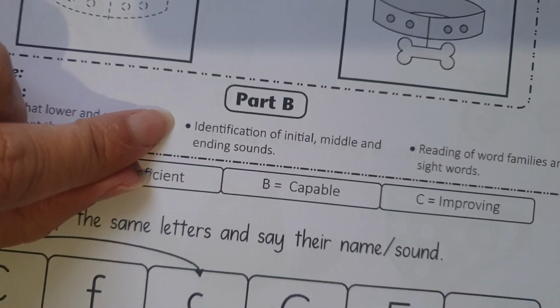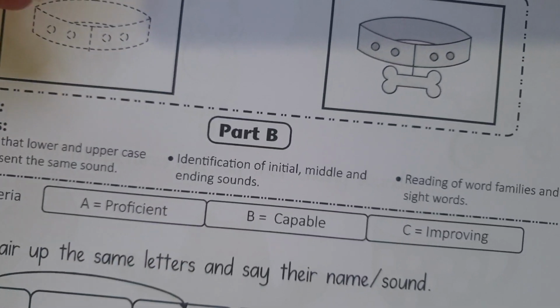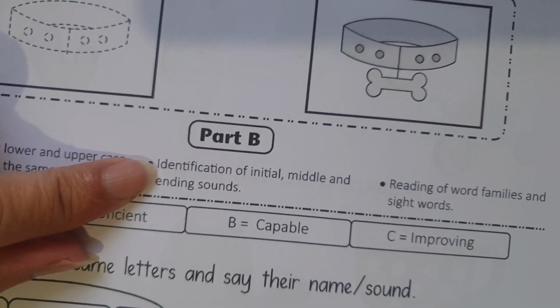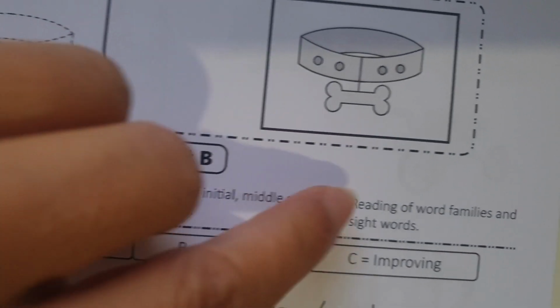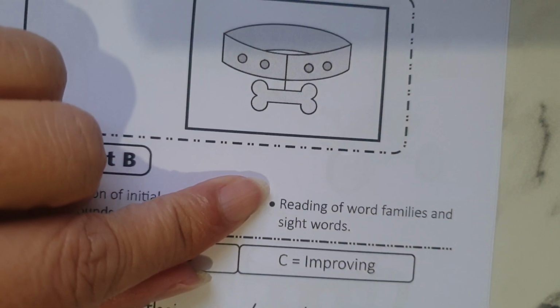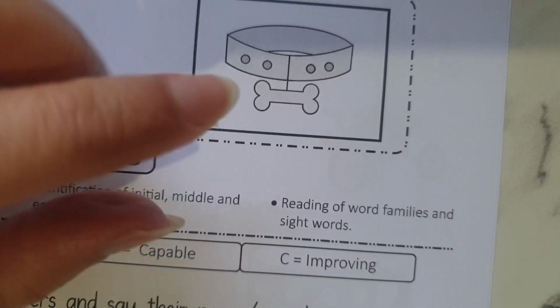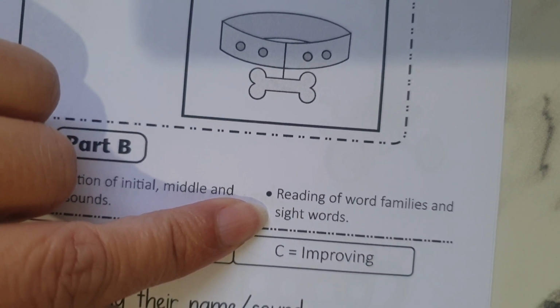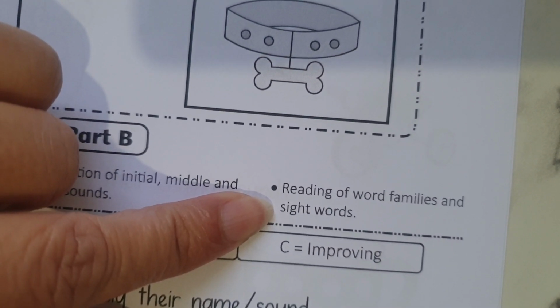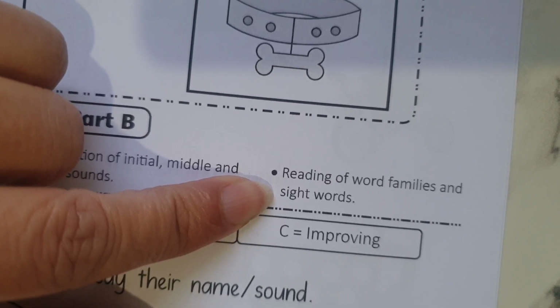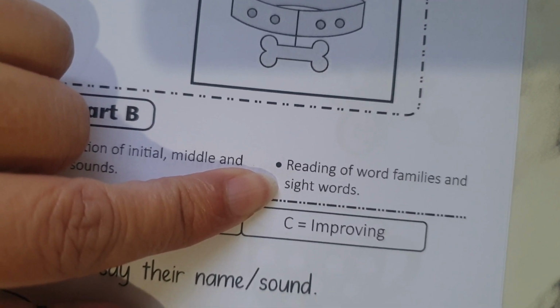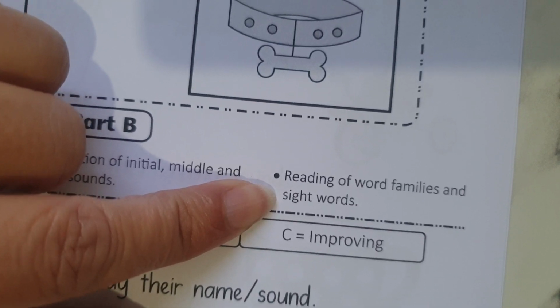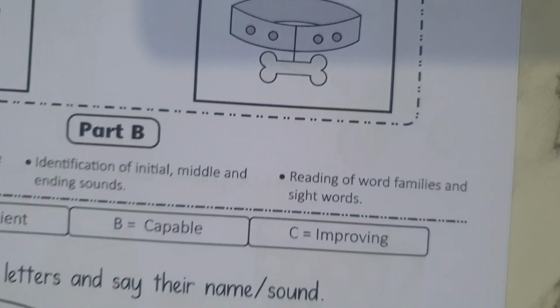Identification of initial, middle and ending sounds. Previously it was only initial. Now we are talking about initial, middle and ending sounds. And reading of word families and sight words. Word families are extremely important to teach at this stage, but also sight words, because all the words cannot be broken down according to the principles of phonics. So all those words which deny the principles of phonics are called the sight words.